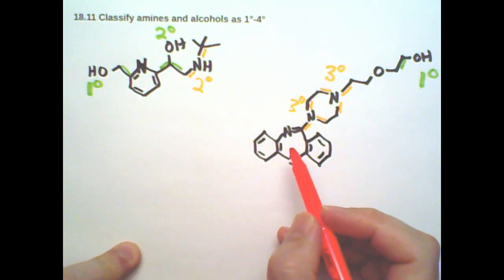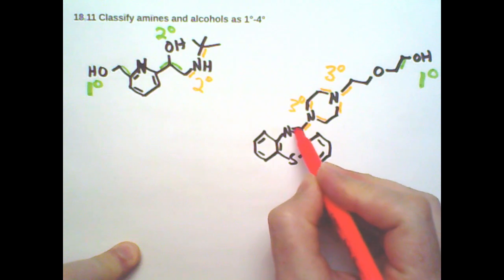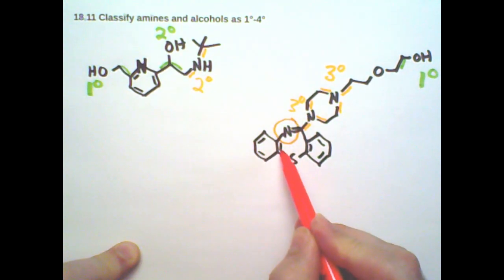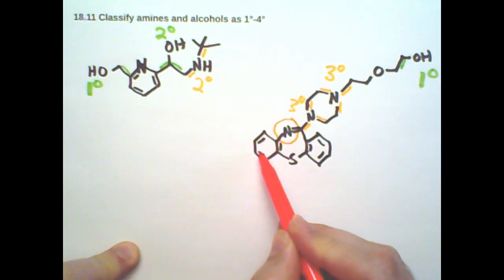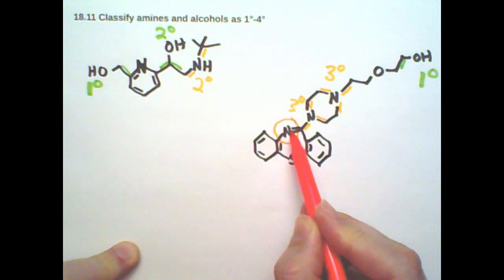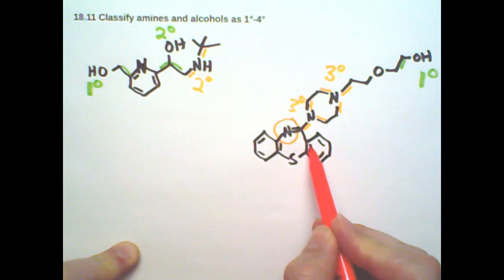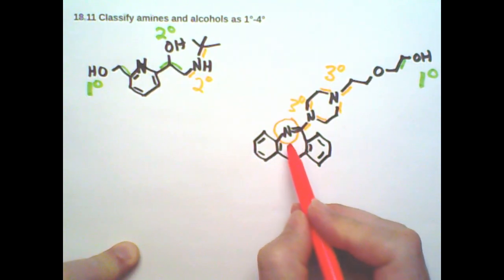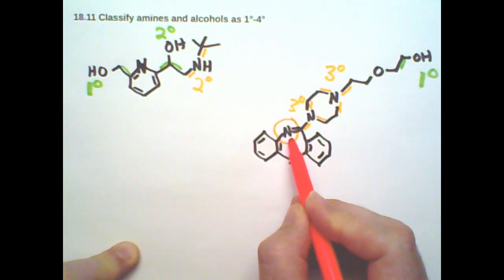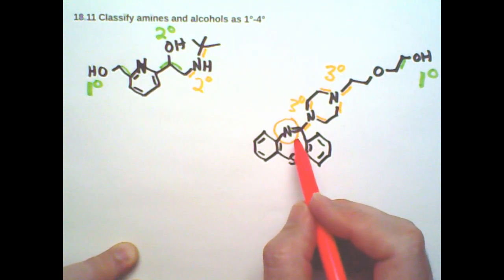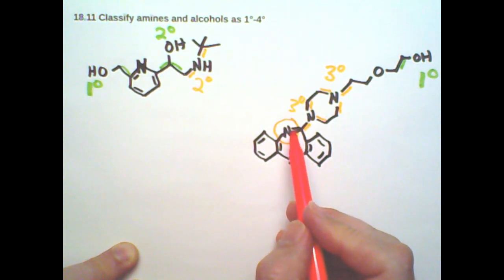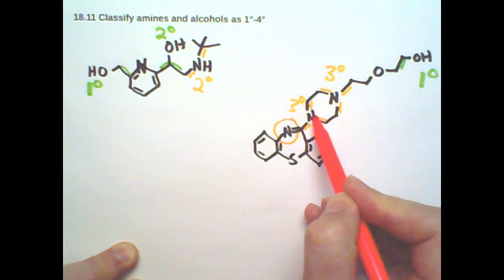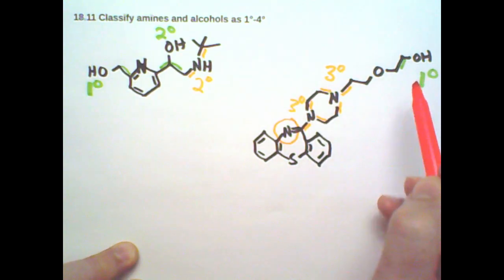We're not going to classify here this amine that's part of a conjugated system. You can see all this benzene ring, and then a single bond, then double bond, then single bond, then another benzene ring. So it's part of this conjugated system, and nitrogen, when it's in rings, gets very different naming, and we're not going to try to classify it exactly the same way we classify these alkylamines or alcohol groups.